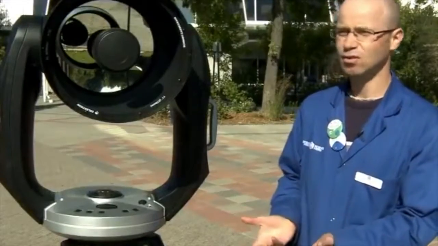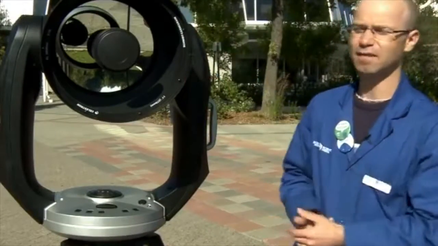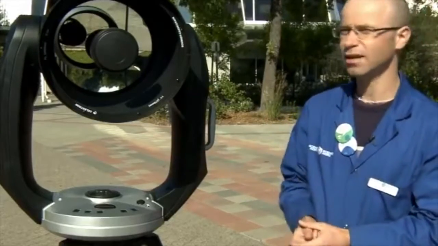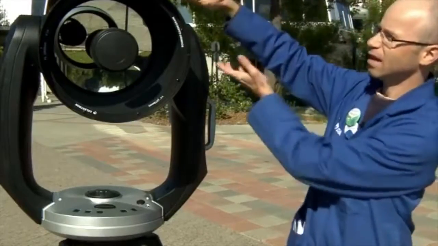So we actually switched to a different type of telescope. Most modern telescopes are actually a variation on this kind of telescope here, a reflecting telescope. You can see inside that there's actually a mirror at the back that reflects the light that comes in.